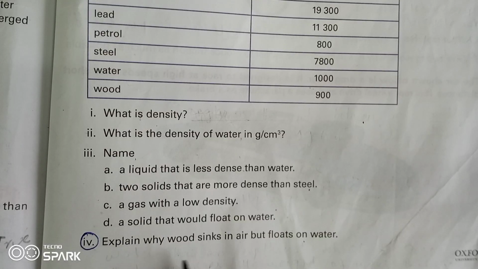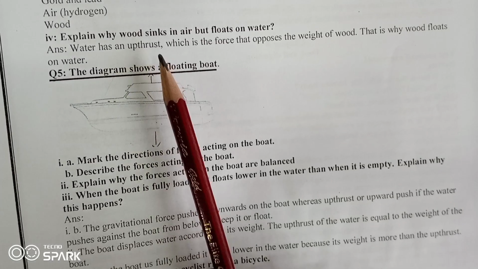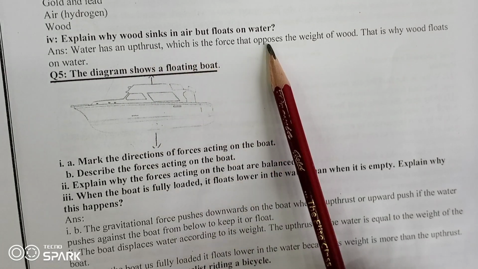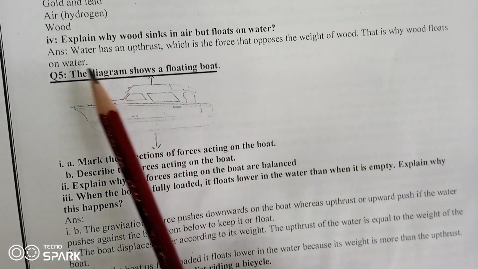The fourth one is explain why wood sinks in air but floats on water. The answer is water has an upthrust, which is the force that opposes the weight of wood. That is why wood floats on water.